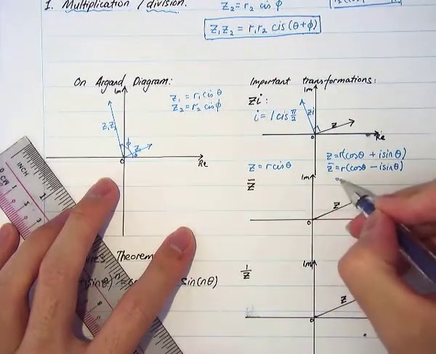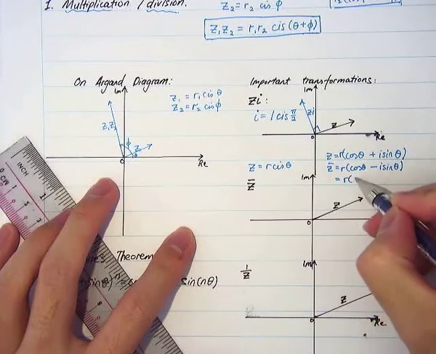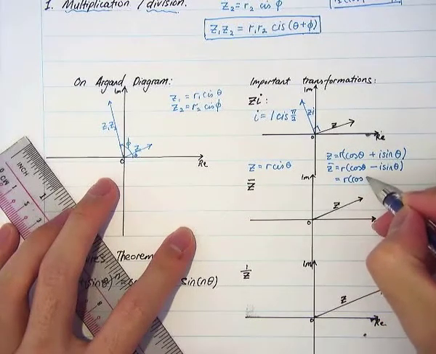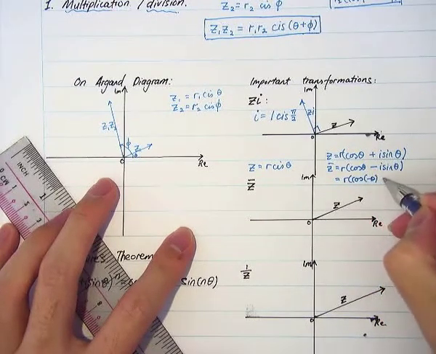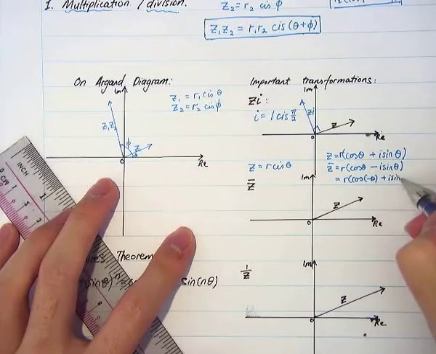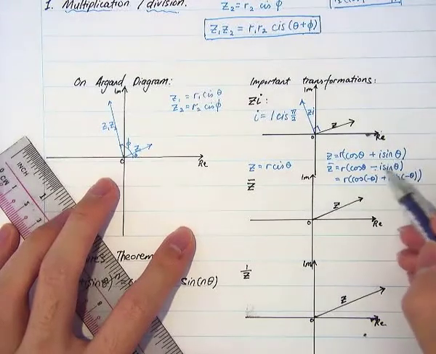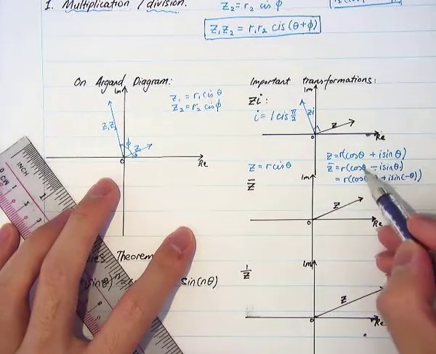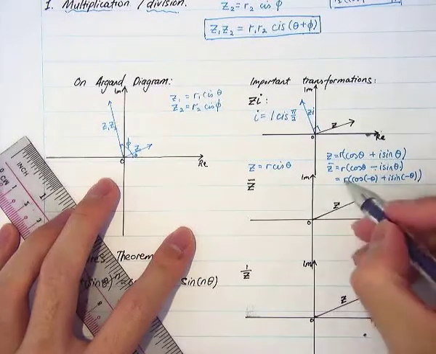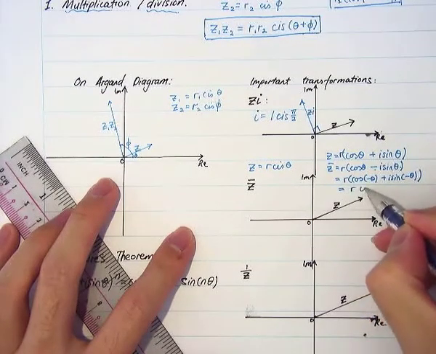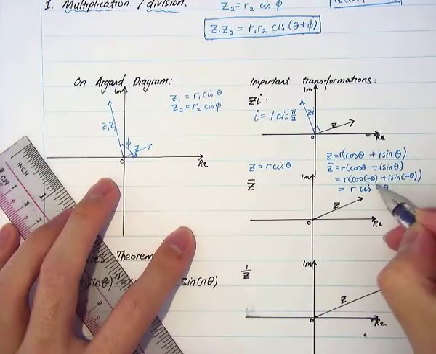Because of the cos relation, you can say that's cos negative theta plus i sine negative theta. So I've incorporated this negative sign into the sine theta. And what this really is, is r cis minus theta.